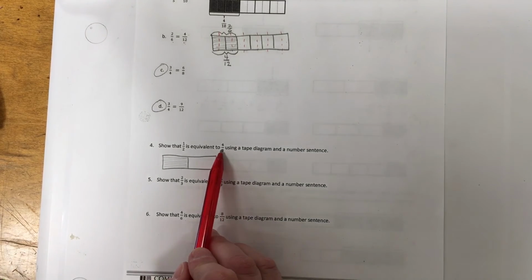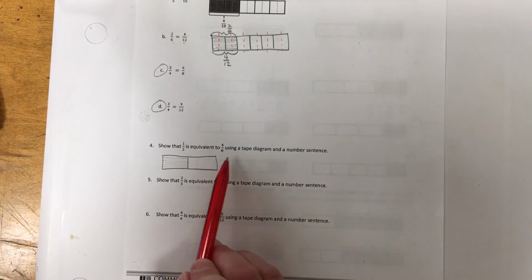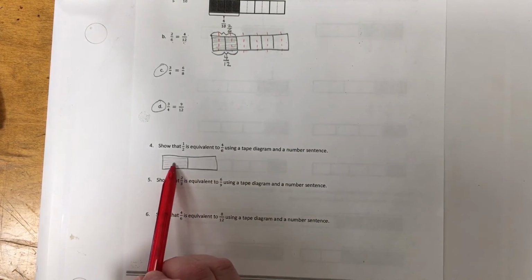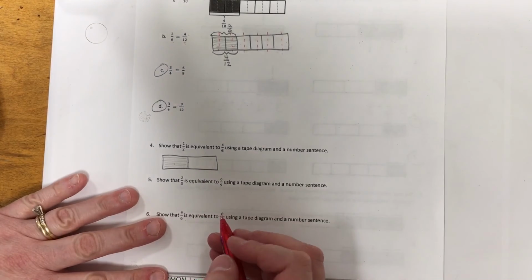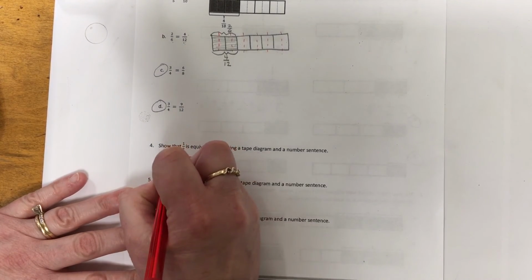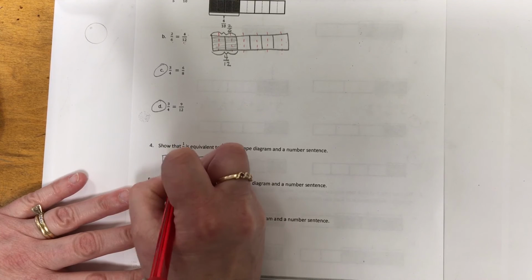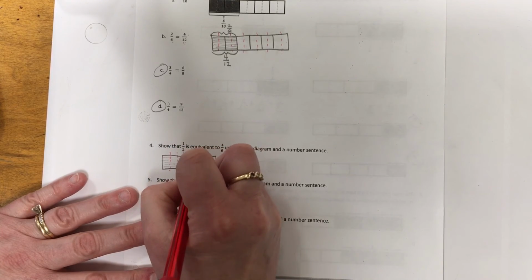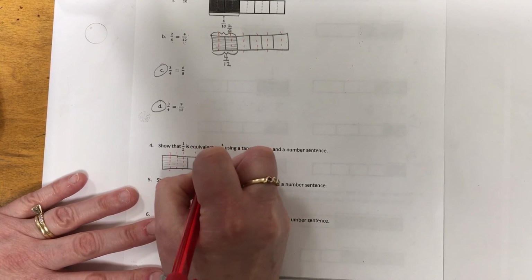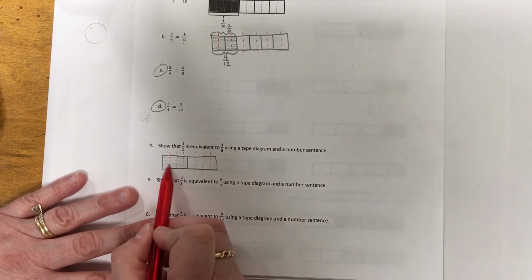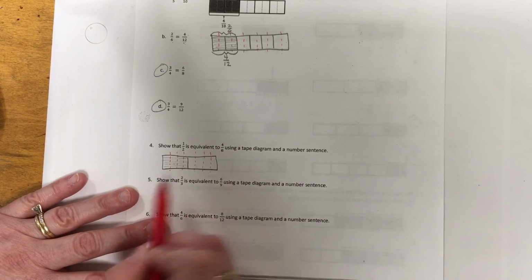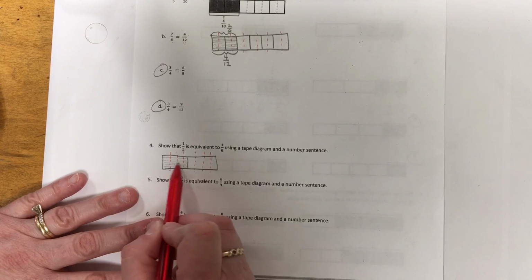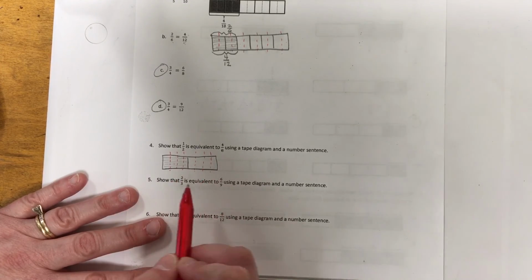I need to show that it's equivalent to 4/8, so I need to take each part and decompose it into 4 parts. 4 parts means 3 lines. Count, make sure I have 4 in each part, and 8 total. 1, 2, 3, 4, 5, 6, 7, 8.